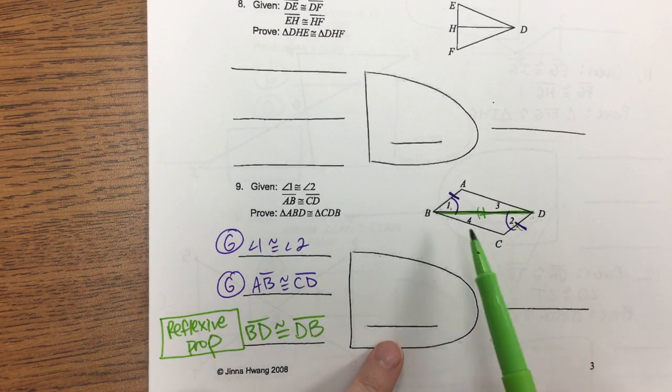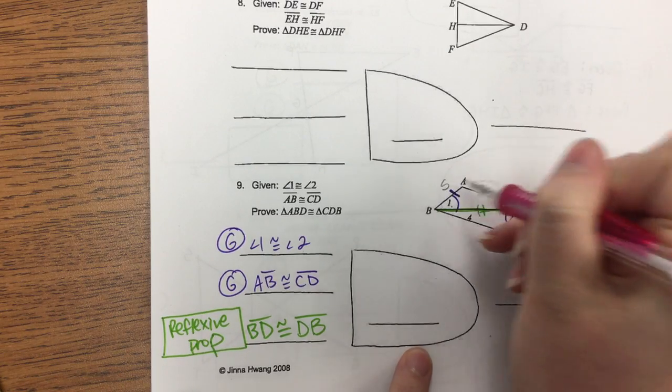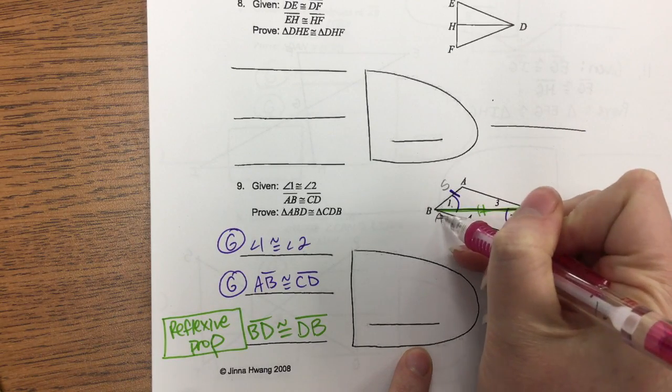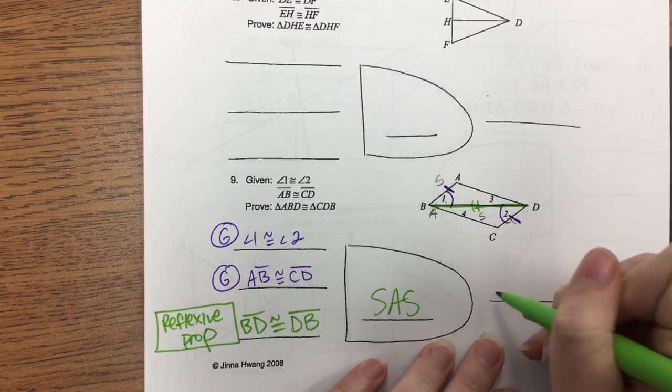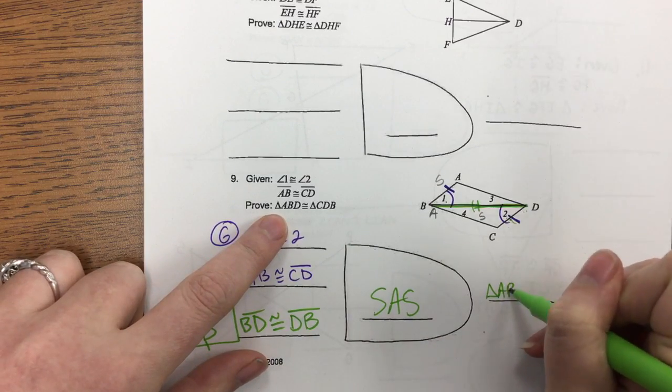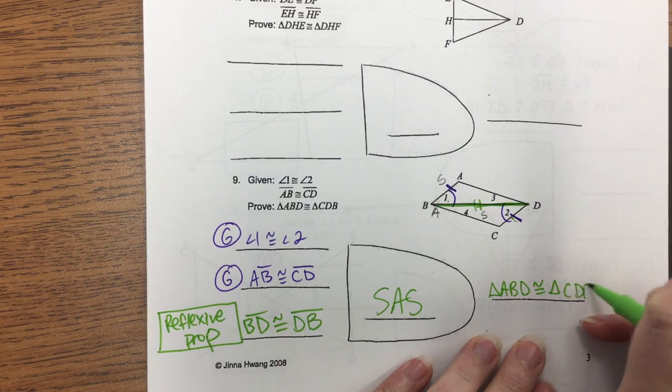Little details there. So now that I have everything marked, I'm noticing this is a side, then I have my angle, and then I have another side. So the pattern for this one is side, angle, side, and that is enough to prove that the triangles are congruent. So that, of course, is our conclusion here.